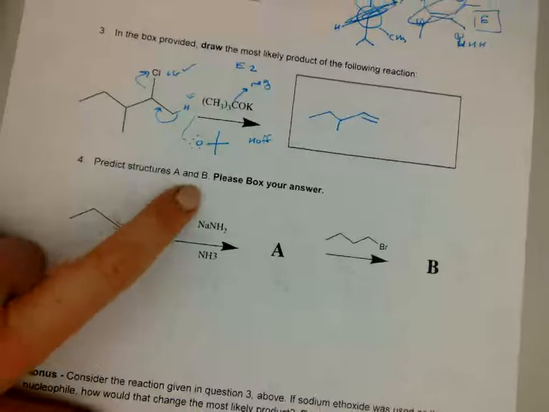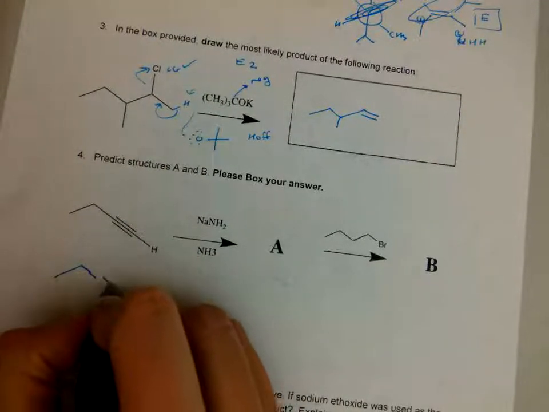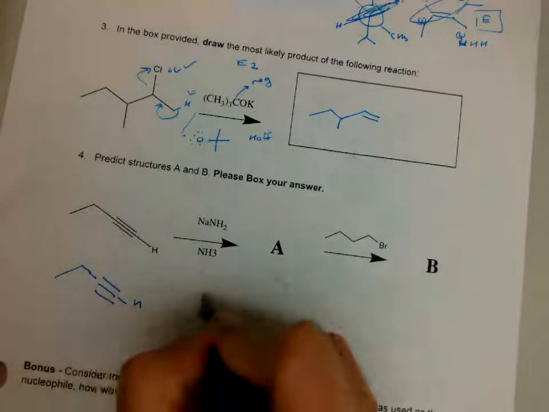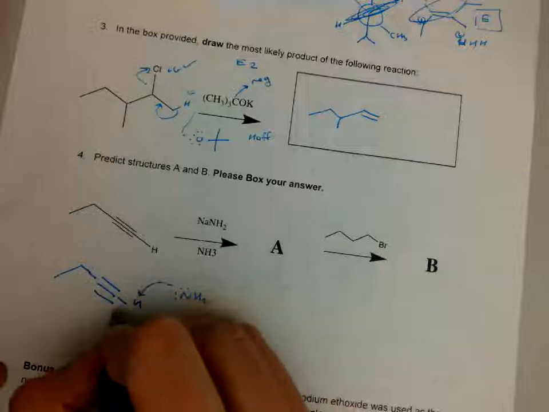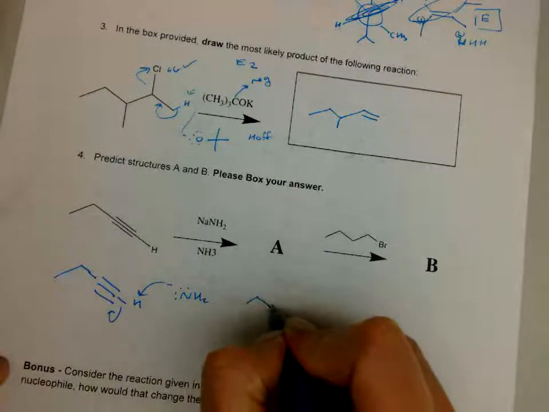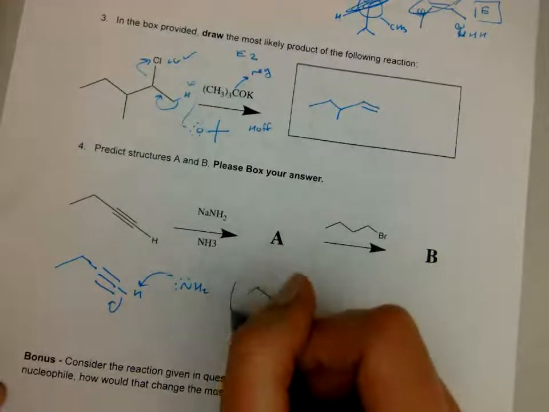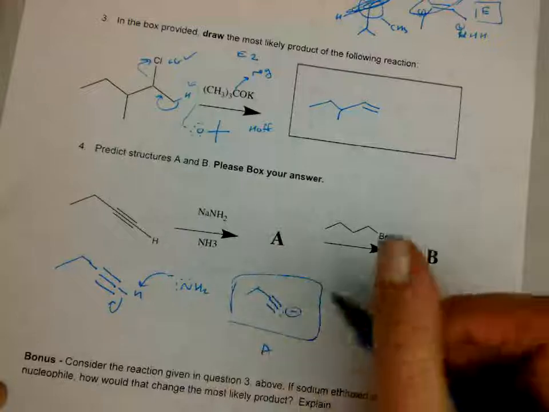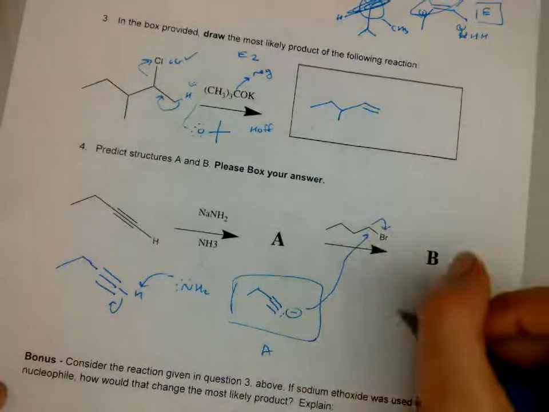Predict structures A and B. Please box your answer. This is actually really similar to what we did in recitation at the very end. If you have NH2 minus, on an alkyne, it'll deprotonate that and make that alkyne a carbanion. So that's intermediate A. And then intermediate A will attack this bromine and do an SN2 reaction.